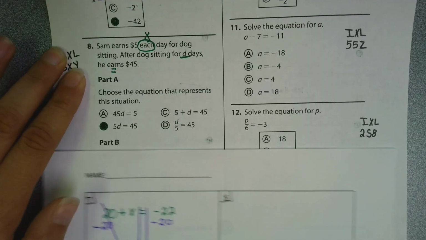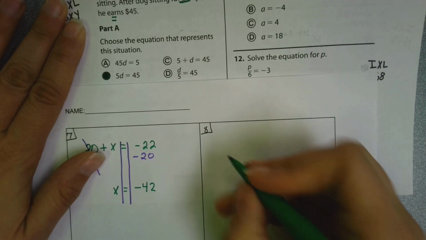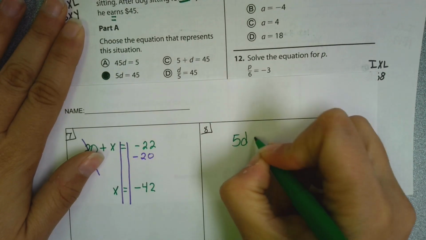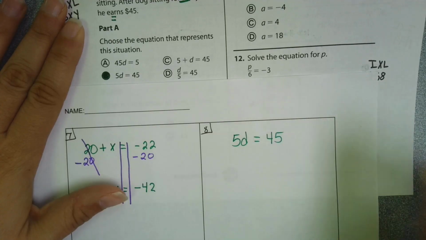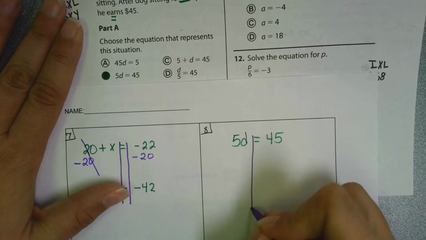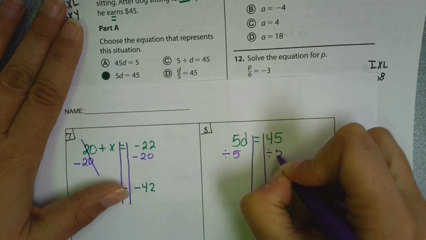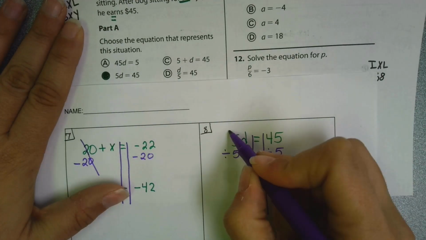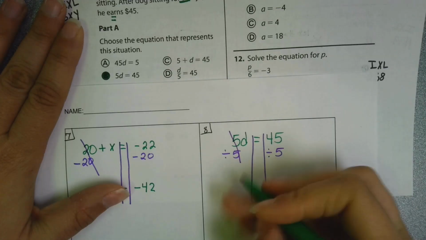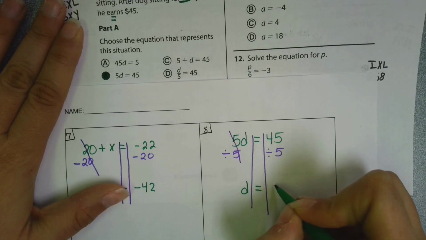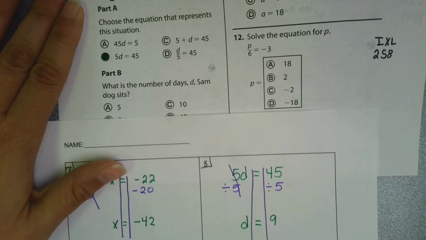So now that we have that, we're going to go to our work shown paper for number 8 and solve 5D equals 45. We know that 5D means multiply 5 times D, so we're going to do the inverse and we're going to divide on both sides. The inverses cancel out and just leave the division on the right, which makes D equal 9.